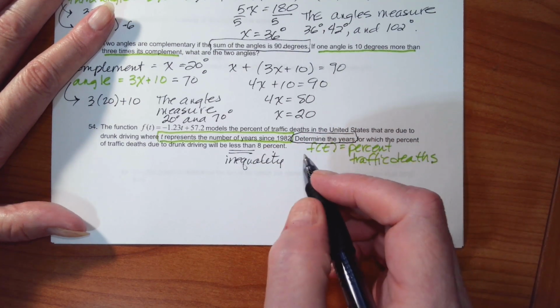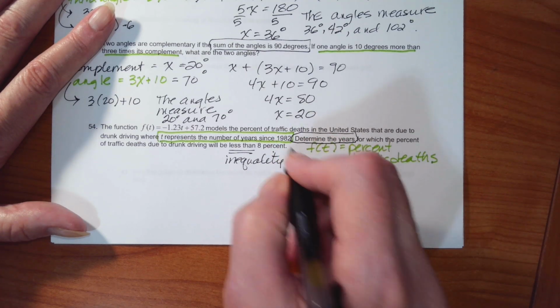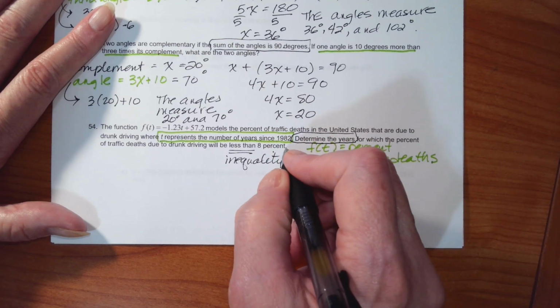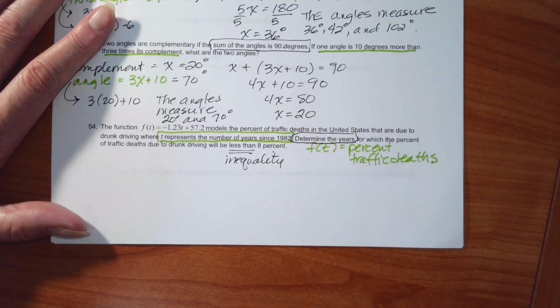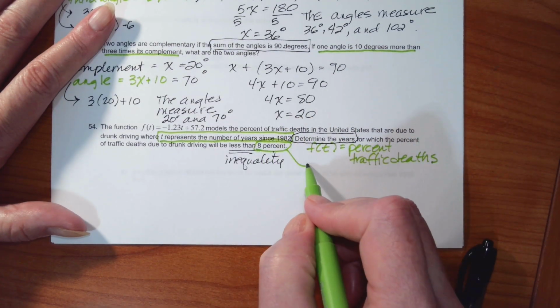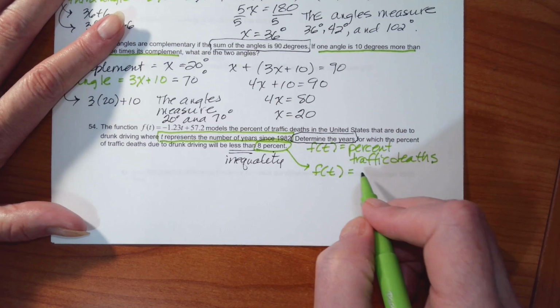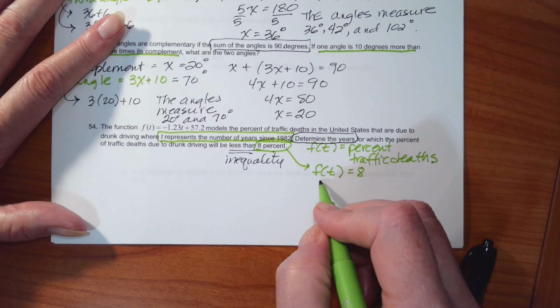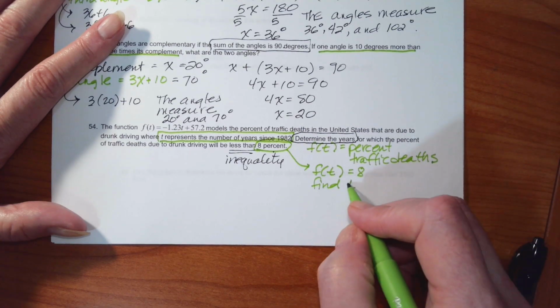And f of t, this tells me that we want f of t to be less than 8, and we are going to find t.